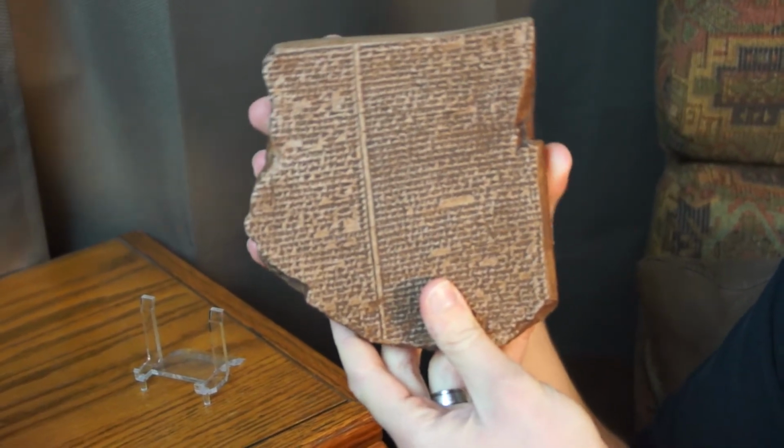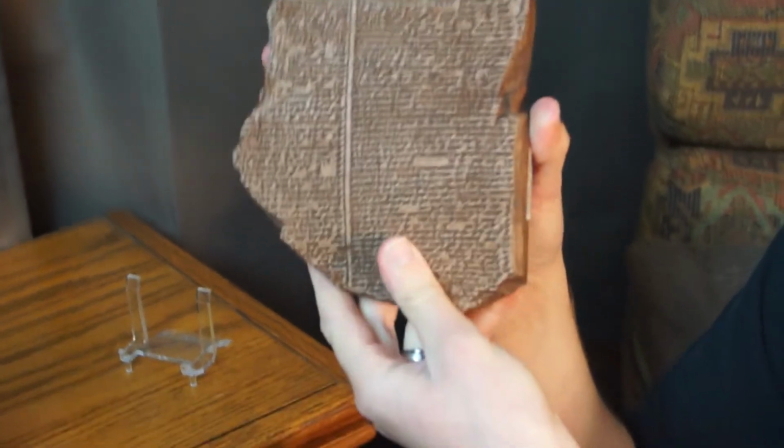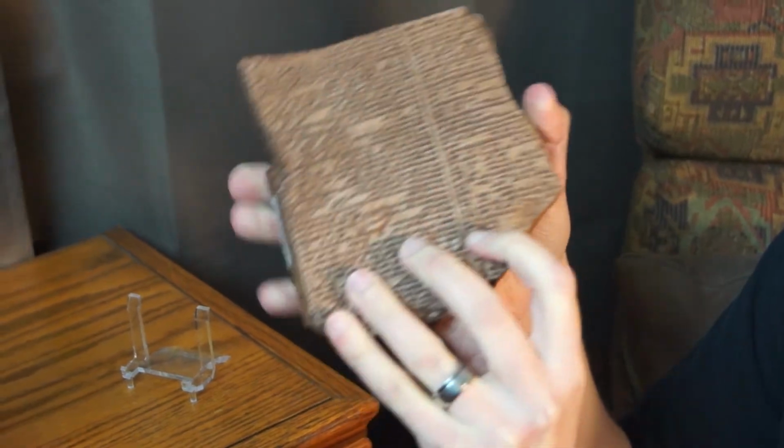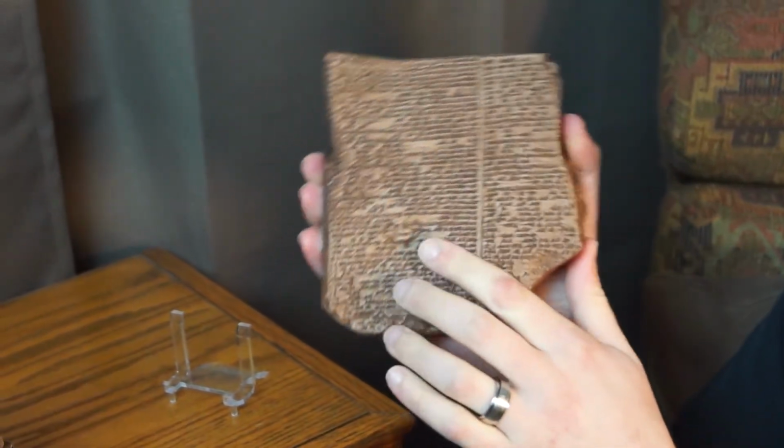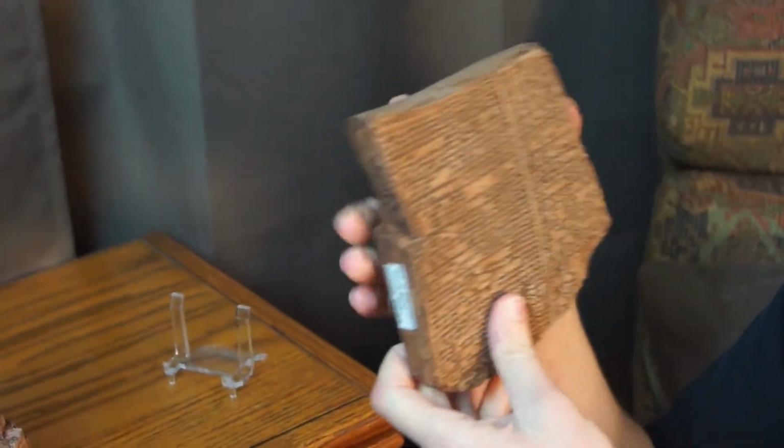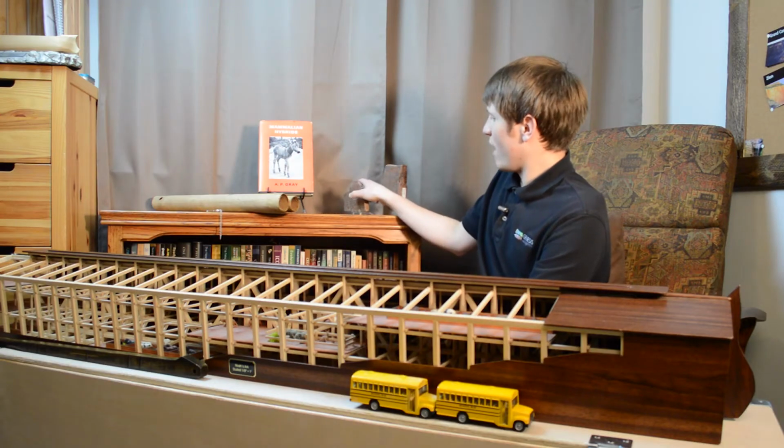And back in the 1870s, when this tablet was first translated, it really caused a stir in the archaeological community because of its many similarities with the Genesis flood. It also has many similarities with some other ancient legends called the Atrahasis epic, or another story called the Ziusudra epic. And that's what this artifact is right here.